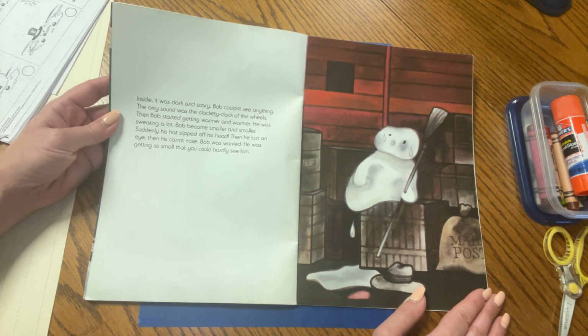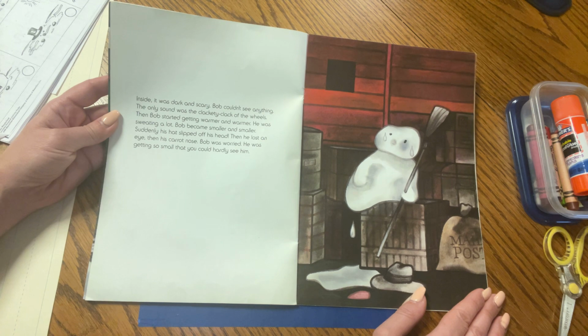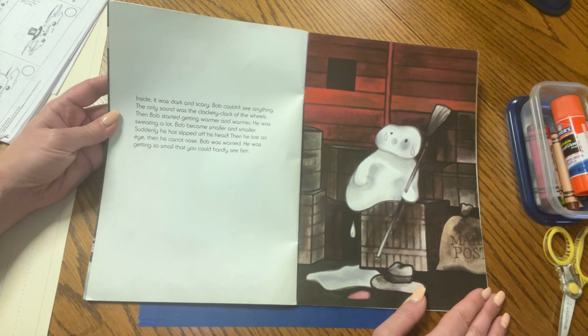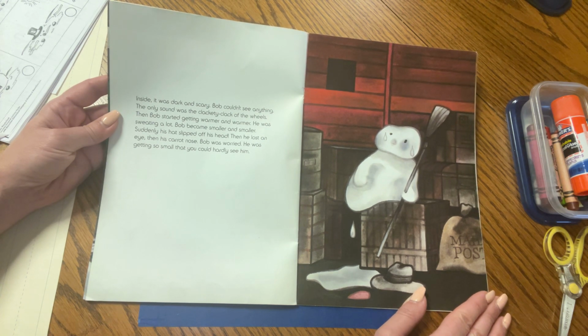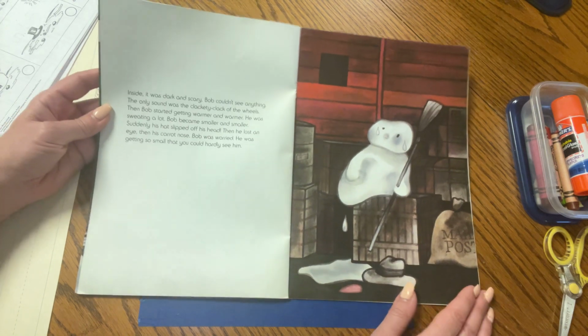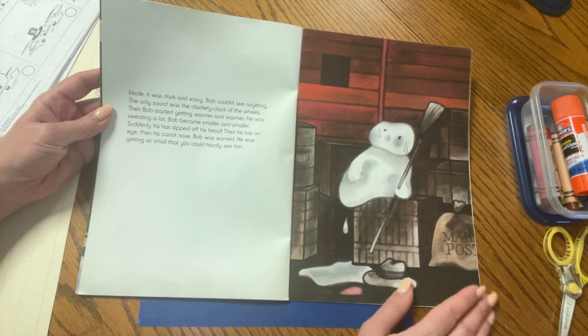Suddenly, his hat slipped off his head. Then he lost an eye. Then his carrot nose. Bob was worried. He was getting so small that you could hardly see him. Oh no, friends, he's melting and melting. Look at the puddle of water at the bottom.